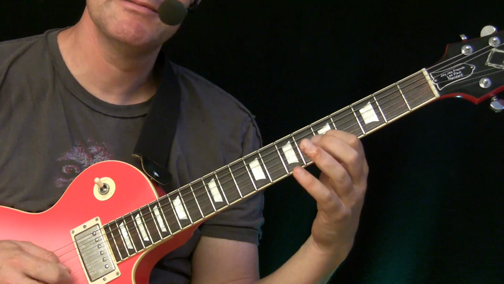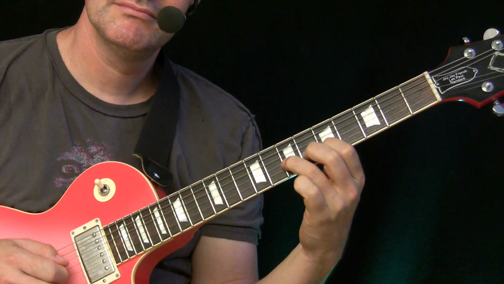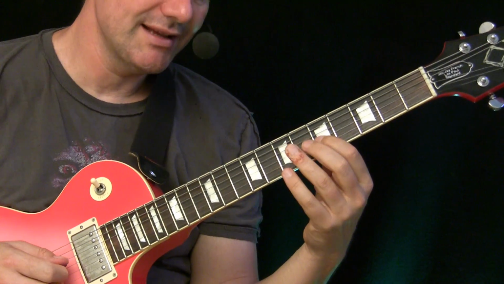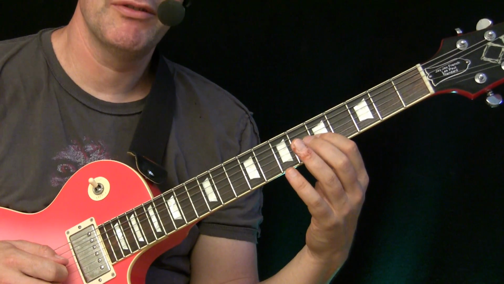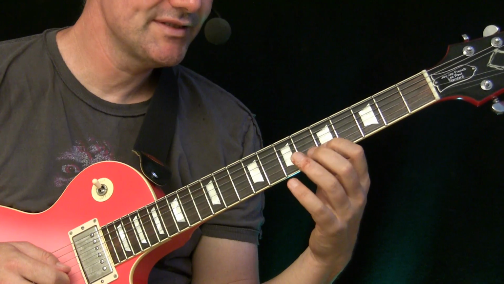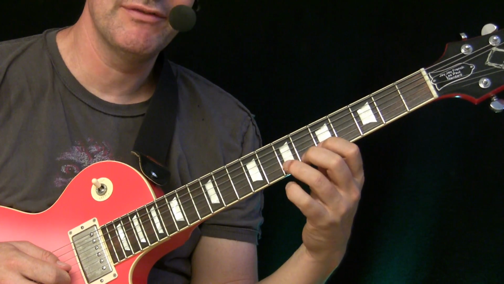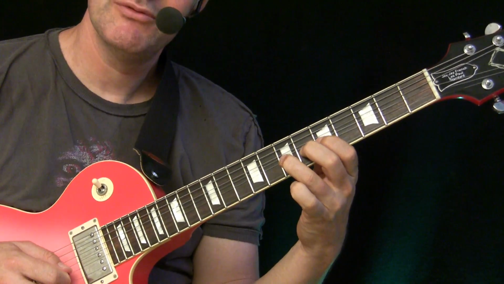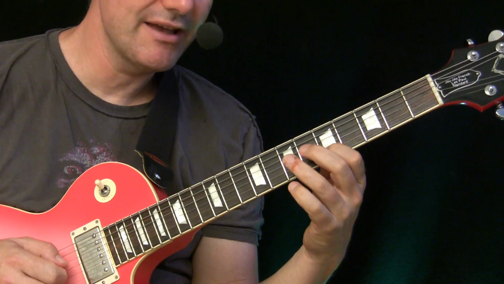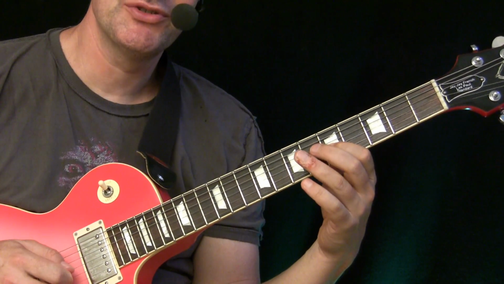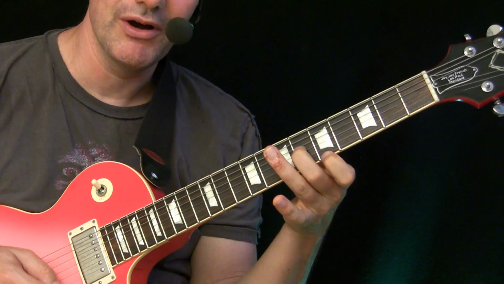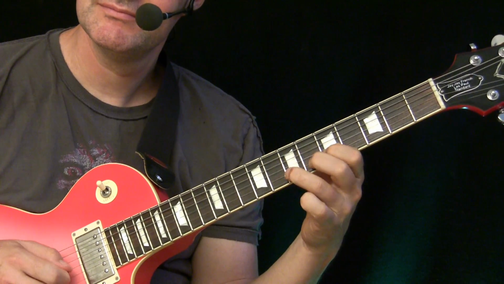So if you have this lick, now we analyze it. So approach note to the 3, 5, 6, half tone bending to the flat 7, release to the 6, 5, 4, approach to 3, to 1. And now we have it.